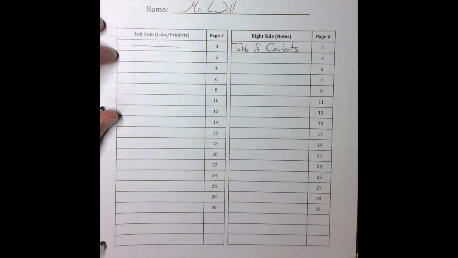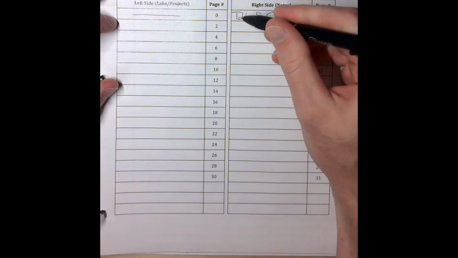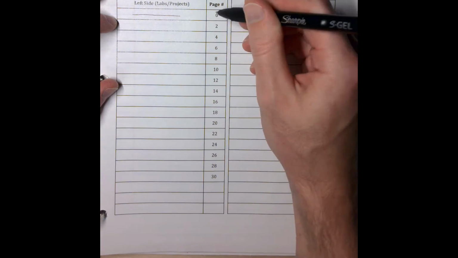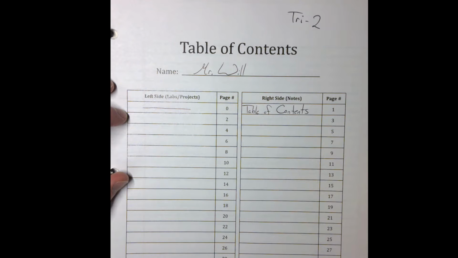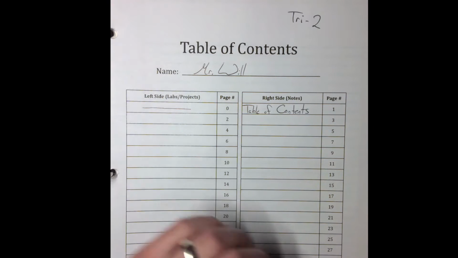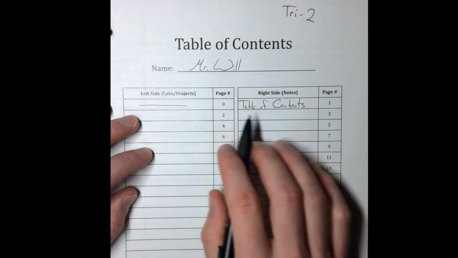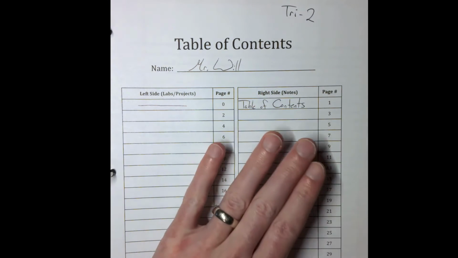So right away, our first page, starting over again, is our table of contents. So we put a page 1 down here, and I would write table of contents for page 1. 0 is this page over here, and there's nothing there, so I'm just going to put a little dash. On the back side of this is technically page 2. And we don't have anything there yet, but if we do put something there, we would write whatever that is over here. So that's our table of contents.